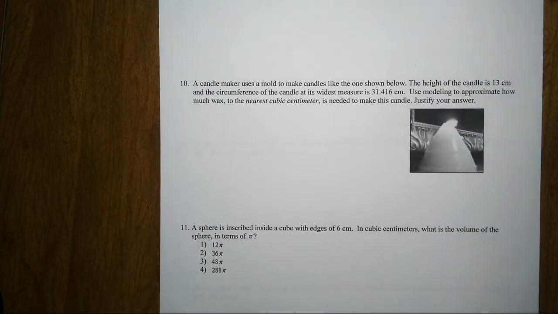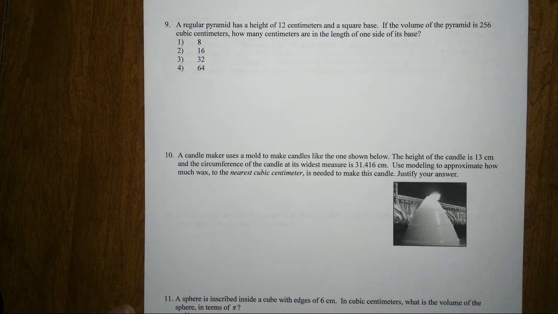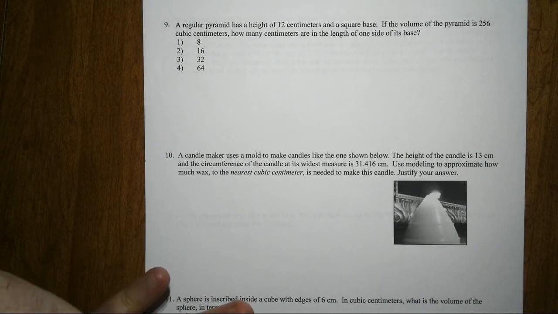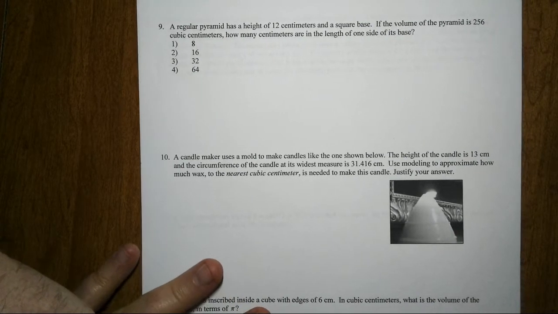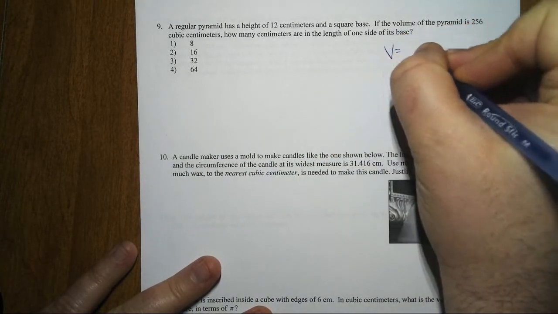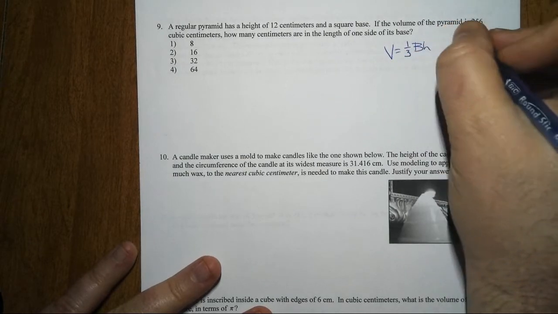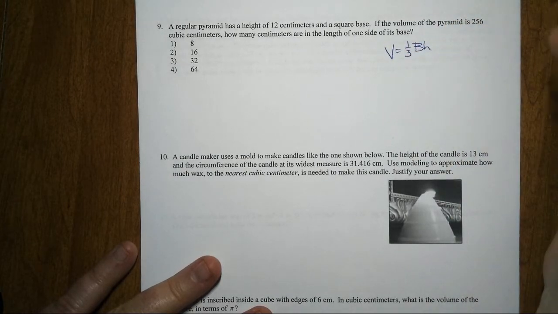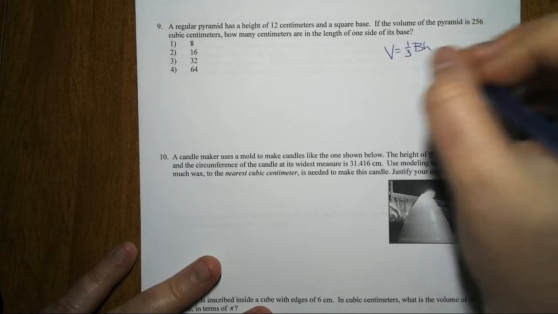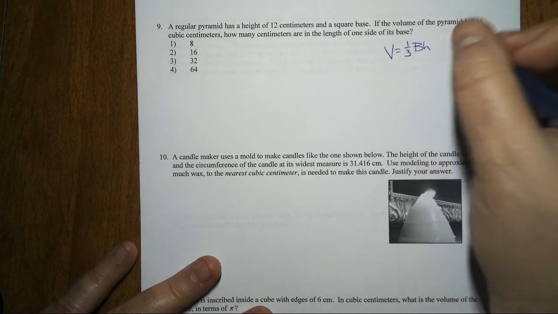All right. Number 9. A regular pyramid has a height of 12 centimeters and a square base. The volume of the pyramid is 256 cubic centimeters. How many centimeters are the length of one of the sides of the base? All right. So keep in mind, the volume formula for a pyramid is 1/3 the area of the base times the height. Remember, pyramids and cones only have one base, so it's 1/3 of the volume of a cylinder or a prism.